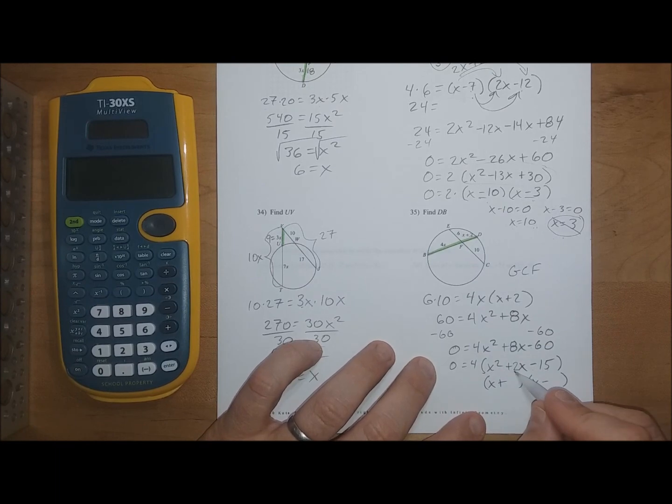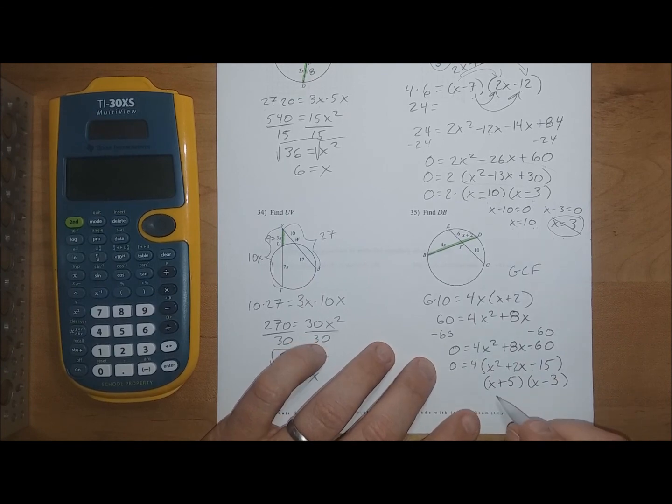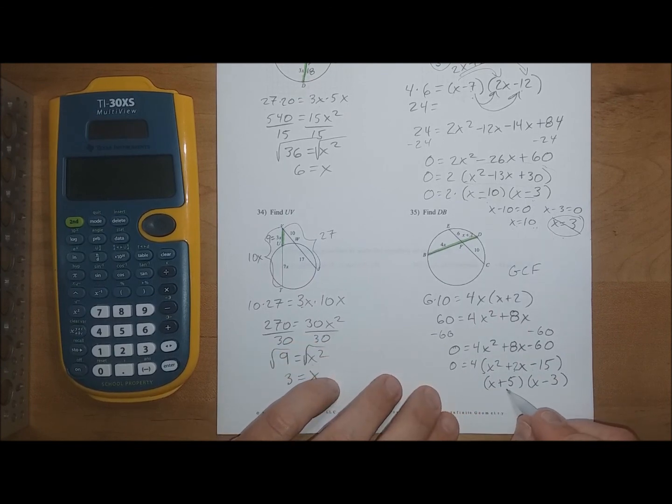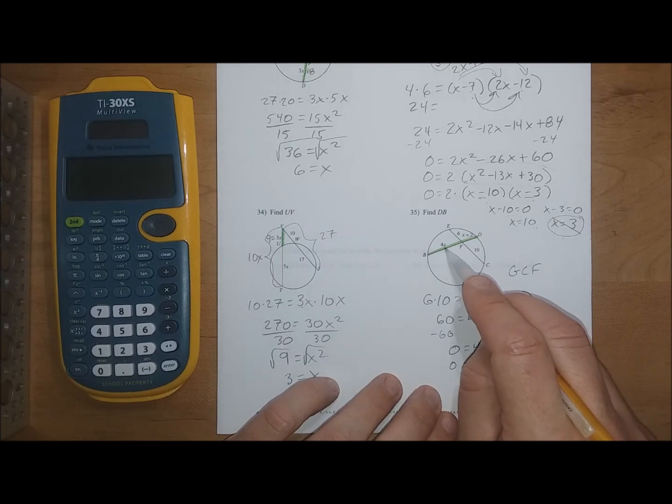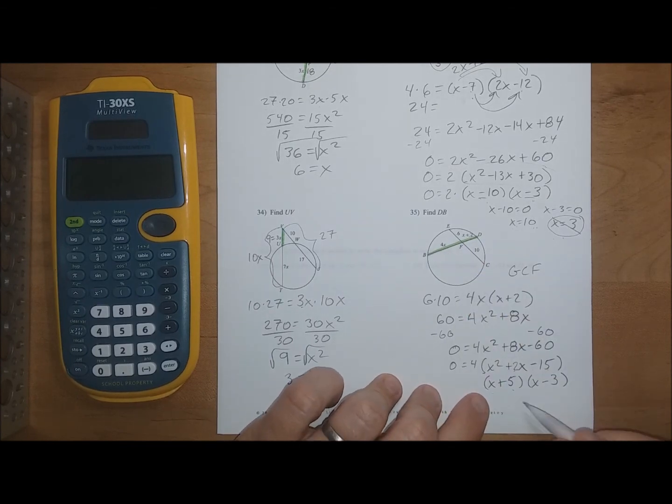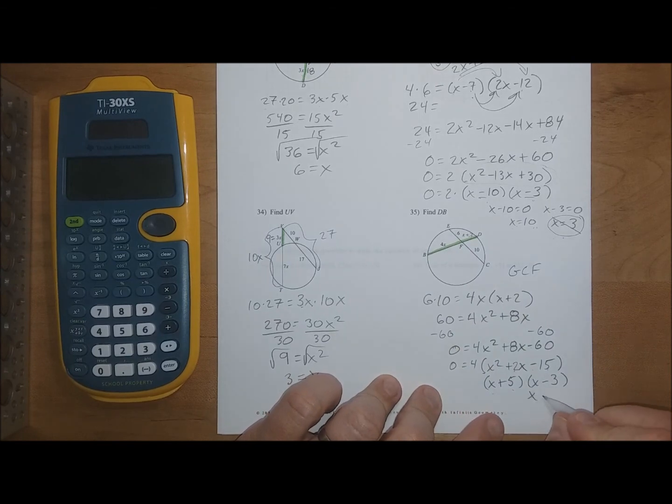If they're going to add to positive 2, the larger of the two numbers is going to have to be the positive one. So I'm thinking 5 and 3. How's that look? And I know I can reject this. At least I think I can, looking at the geometry. Yes, I can't end up with a negative value for x because that would screw things up there. So I know that I'm going to say x minus 3 equals 0 and x equals 3.